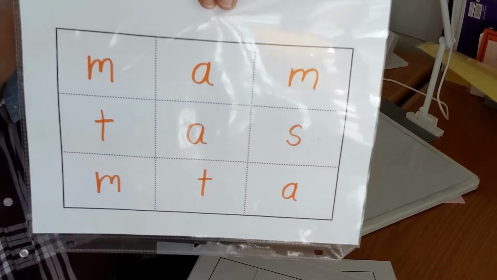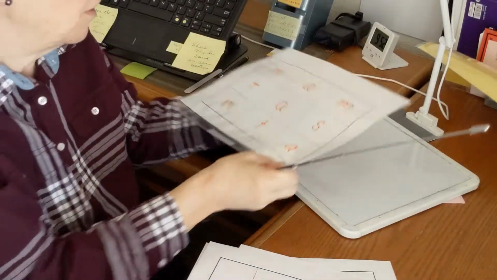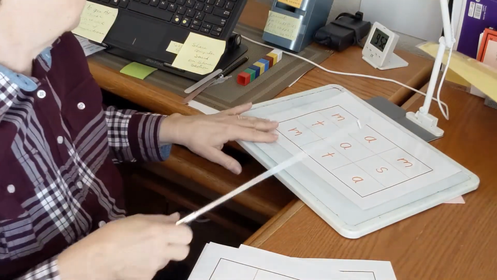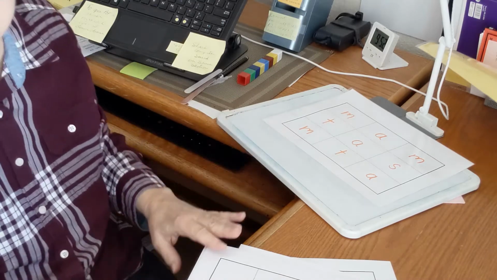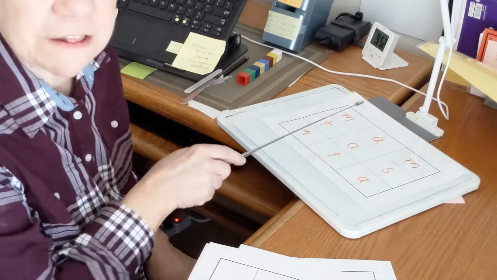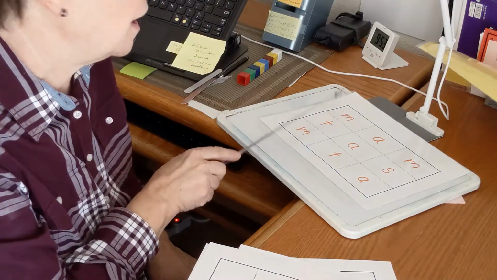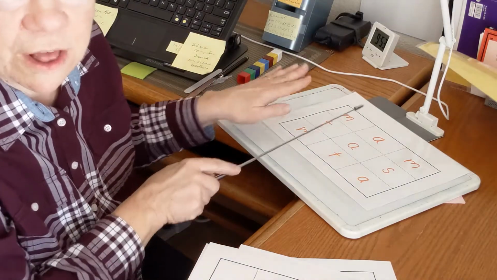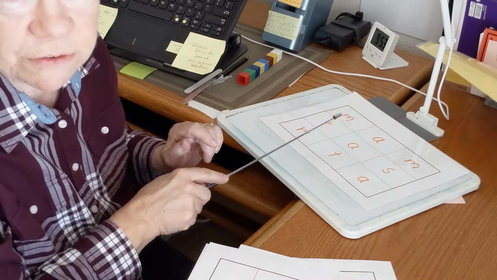Okay, and then I would put it on the dot cam, and it shows up really nicely on the dot cam. And then I start with the first sound here, and I basically tell them, okay, we're doing sounds, so I'll say the letter, and then they tell me the sound.